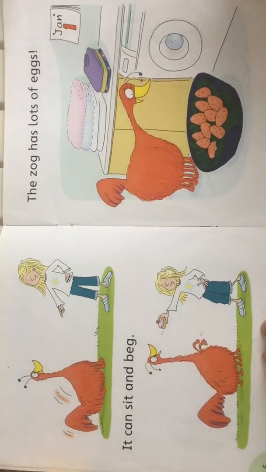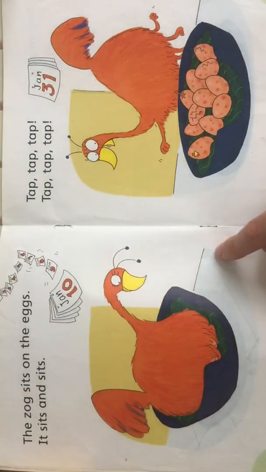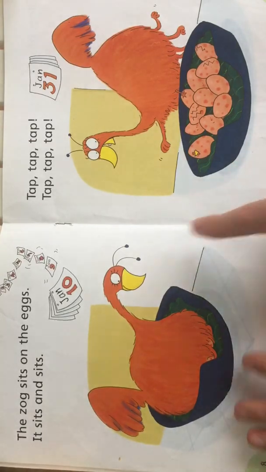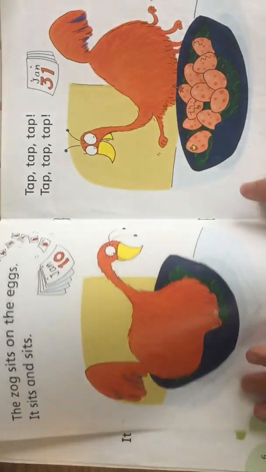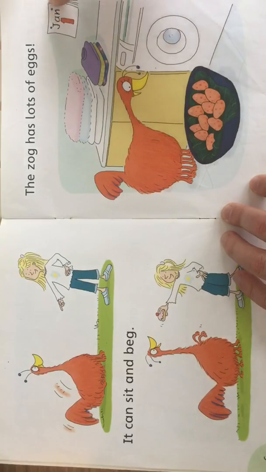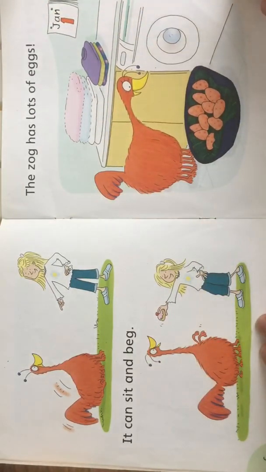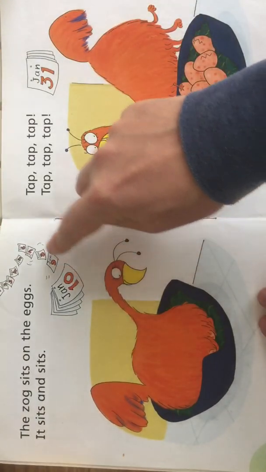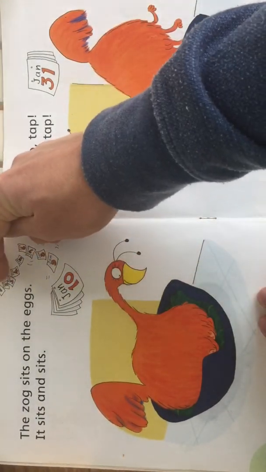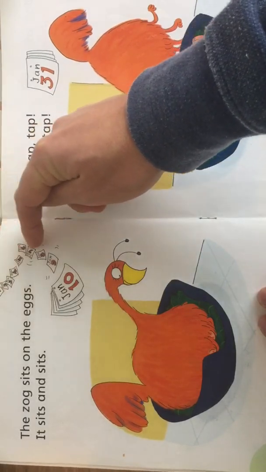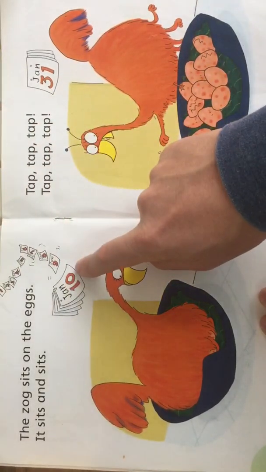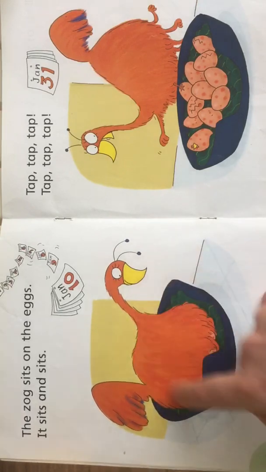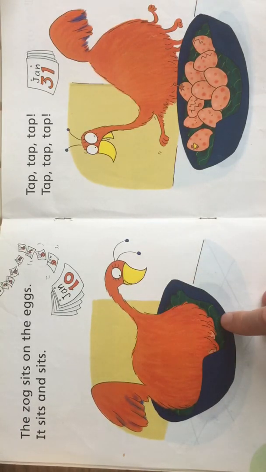Let's have a look what's happened on the next page. Now just flick back because I see all these. These are calendar dates. So this is Jan 1, January the 1st, the first day of January. So that's the calendar. That was the day that these eggs were found. Now look as it goes, the 1st, 2nd, 3rd, 4th, 5th, 6th, 7th, 8th, 9th, and now it's January 10th. And the Zog is still sitting on her eggs. Wonder what's going to happen after all those days. What do you think might happen?